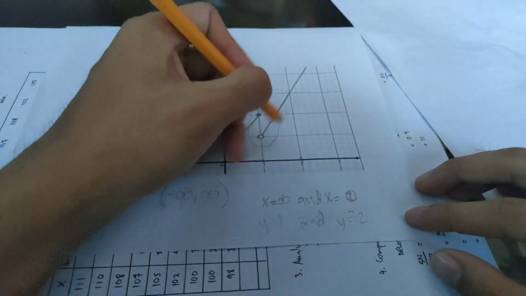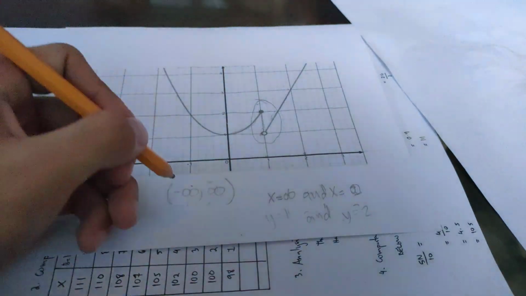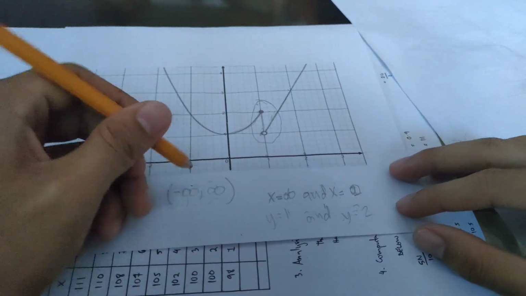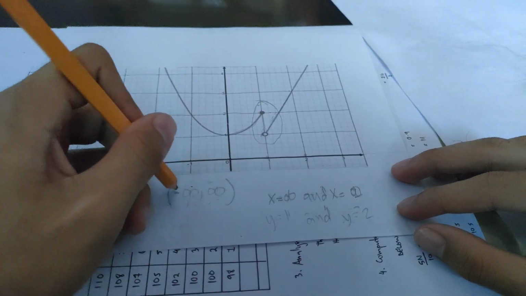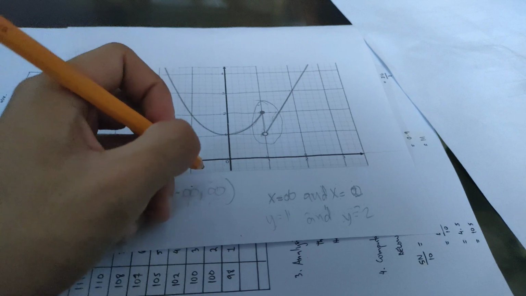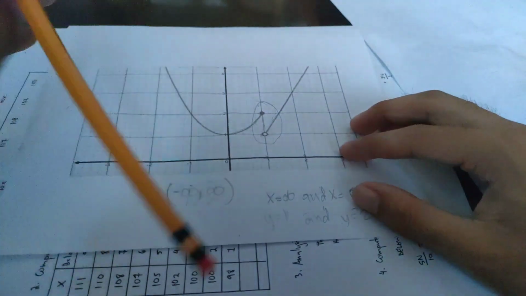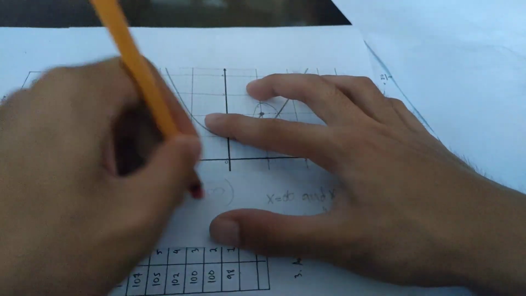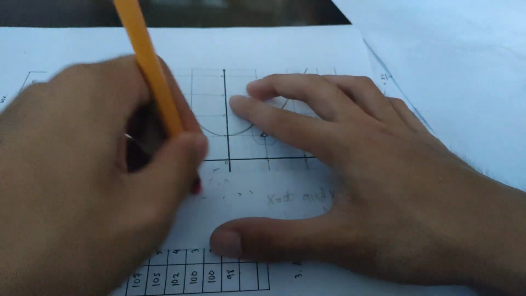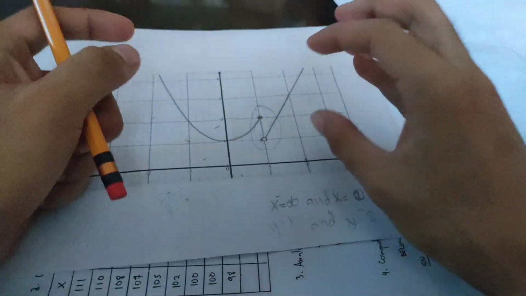So therefore, our given function on the interval from negative infinity to positive infinity is discontinuous. Okay, so that is how you determine whether it is continuous on the given interval.